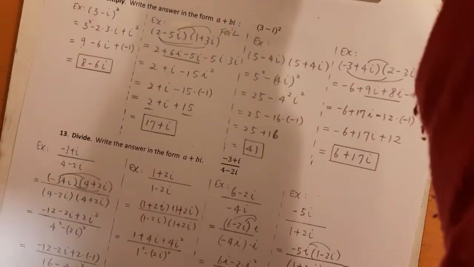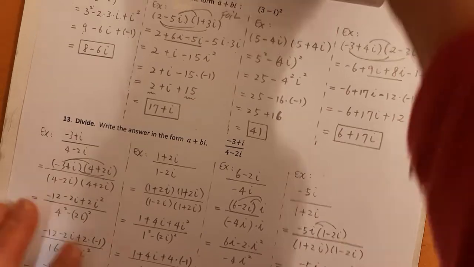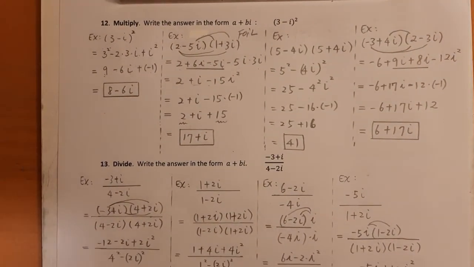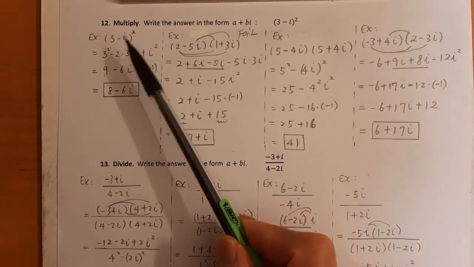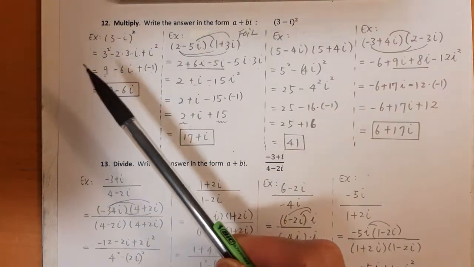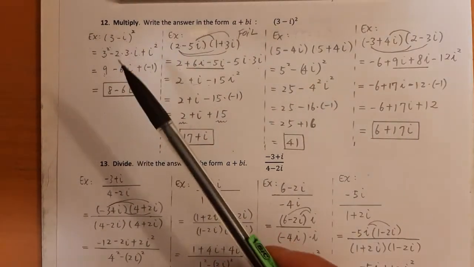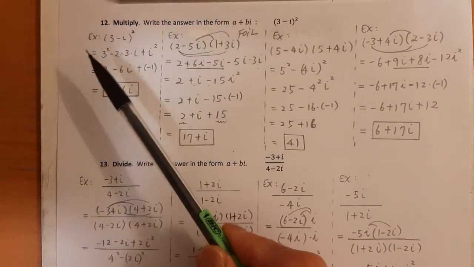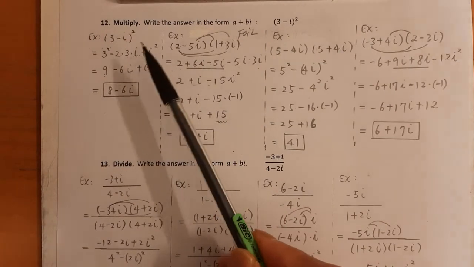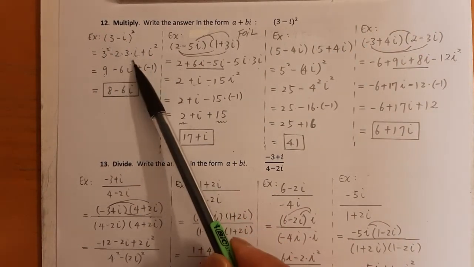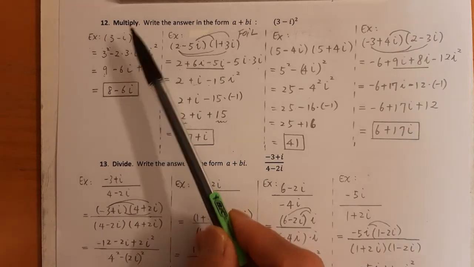Then question 12 is do the complex number multiplication. 3 minus i quantity squared. So you will use the completing square formula, a square minus 2ab plus b square. 3 square minus 2 times 3 times i plus i square.